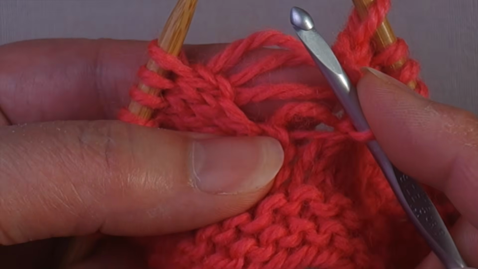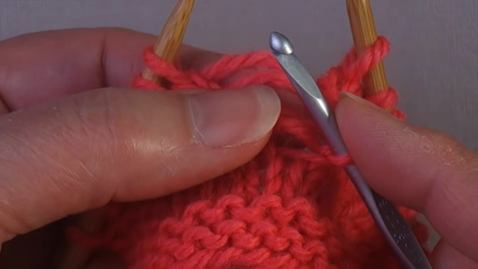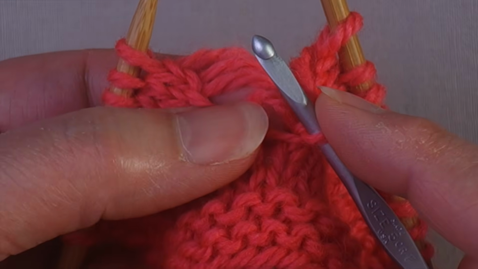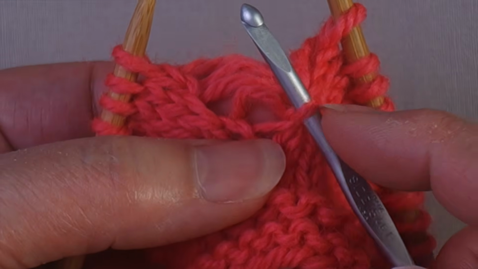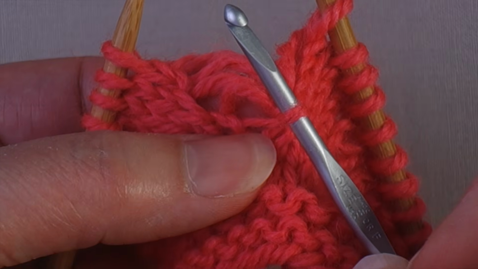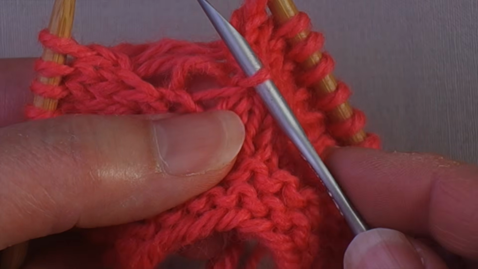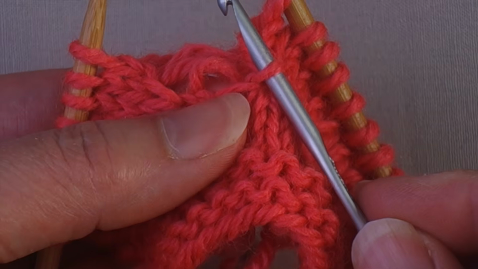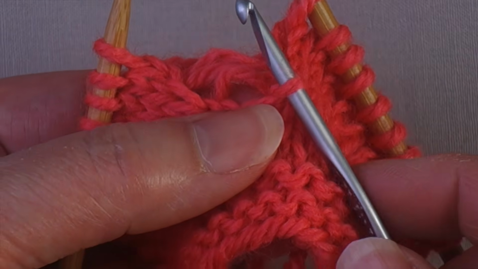And then we can start chaining up. We can recreate the stitches. So we've got our twisted loop and we're going to be pulling each one of these strands of yarn through a loop on the crochet hook to recreate the stitches. So the first time, because the twisted loop wants to just close on itself, it can be hard to pull it through.